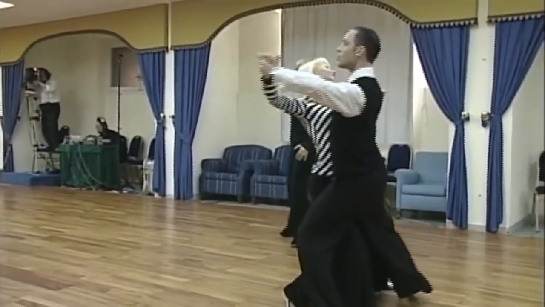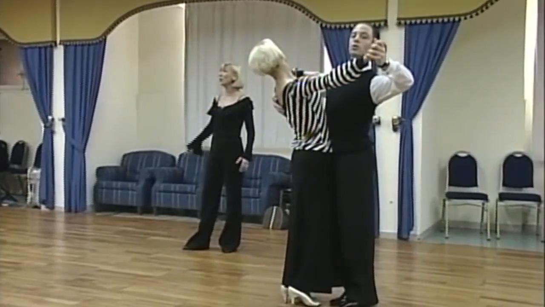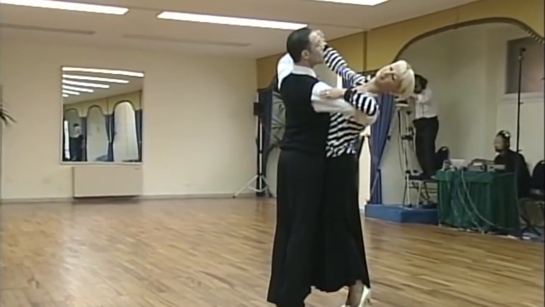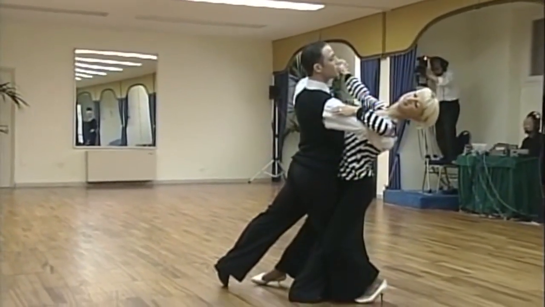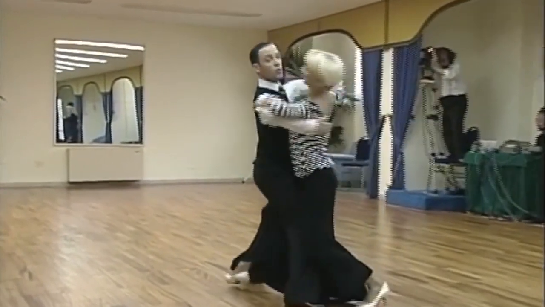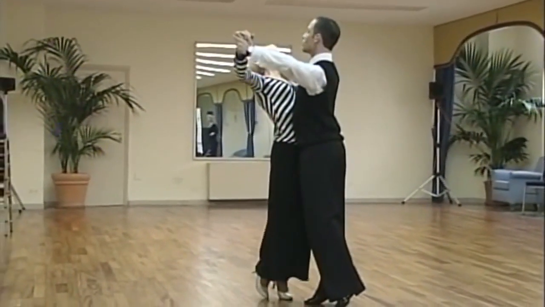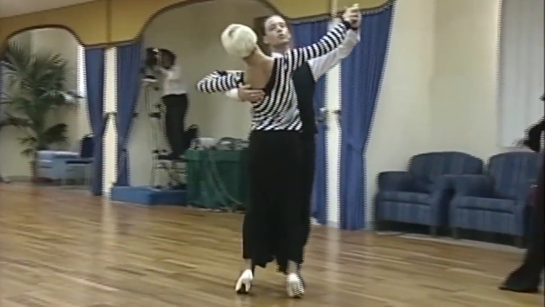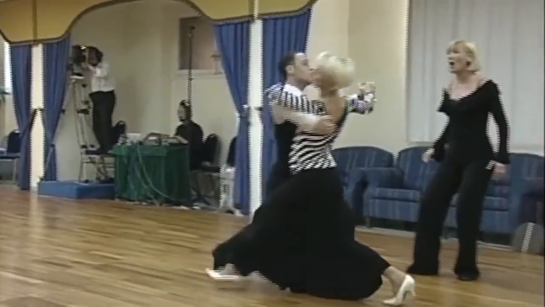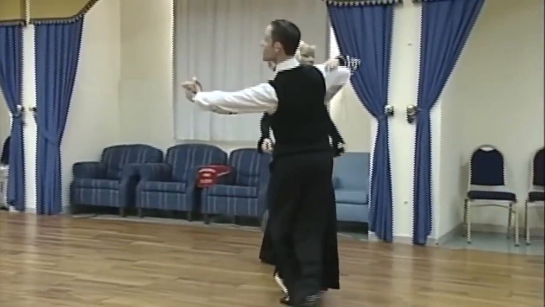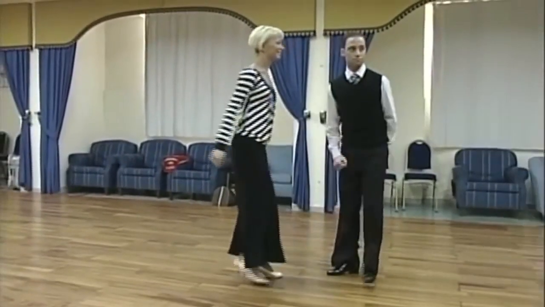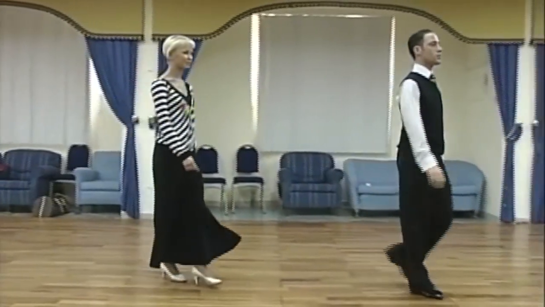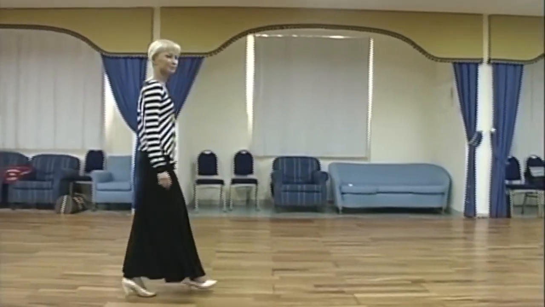So, 1, 2, 3, 1, 2, 3, and again. 1, 2, and 3, 1, 2, 3, 1, 2, 3, with the music now. So, now we relax the body, we try to have a body flight.